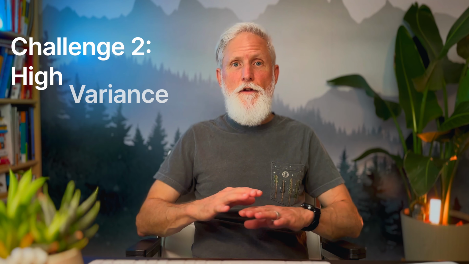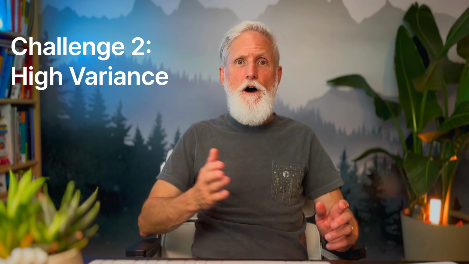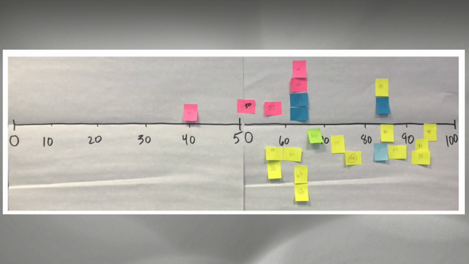Challenge number 2, there's a wide spread of the sticky notes on the number line. The spread is actually valuable data. So you let the team know, let's explore what's creating these different experiences on our team. As a facilitator, you focus on curiosity rather than judgment.